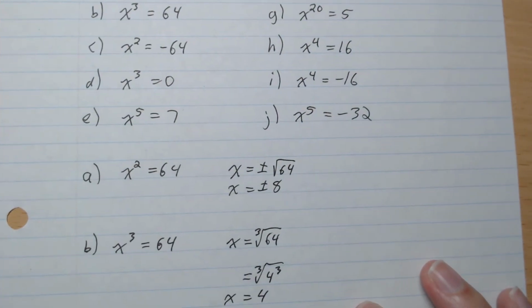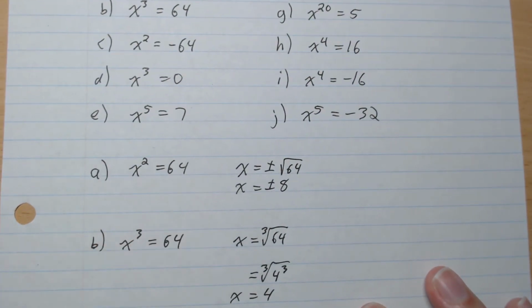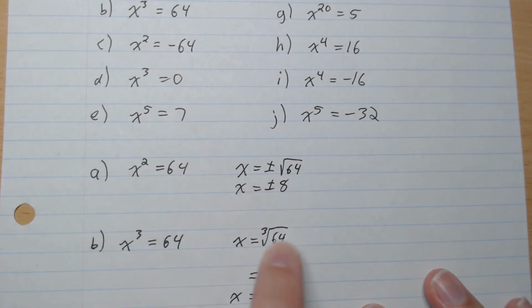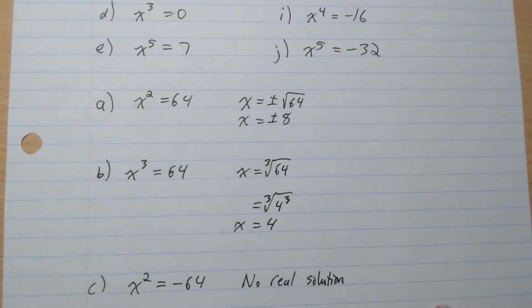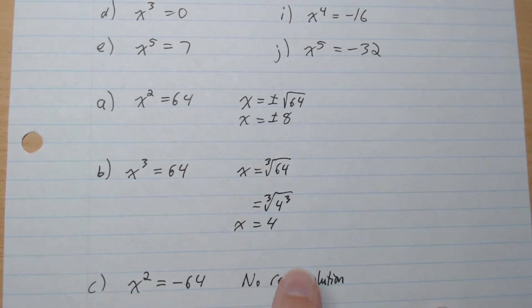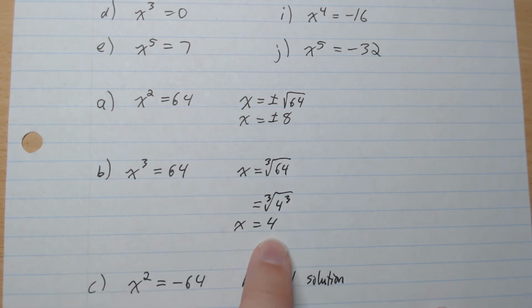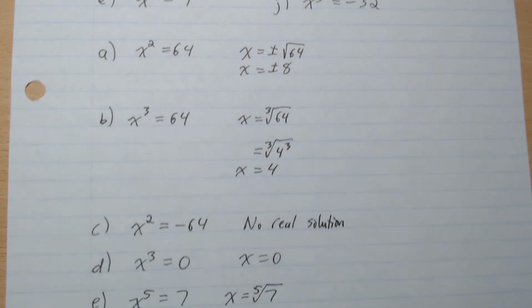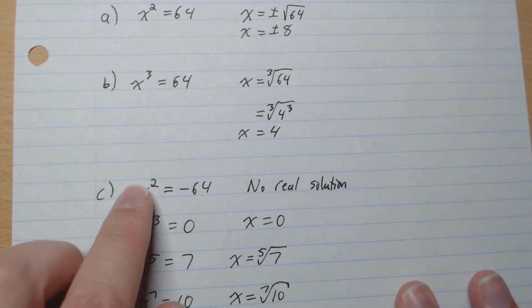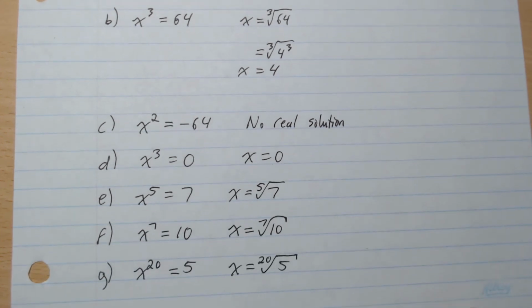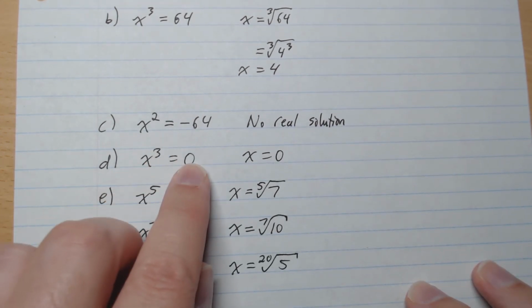Okay, we're back. So a, x squared equals 64. Square root both sides, so plus or minus root 64, which gives 8. So plus or minus 8 are the two answers. B, x cubed equals 64. Cube root both sides. 64 written as 4 to the 3. The cube root and the 3 cancel. What's left is 4. C, x squared equals negative 64. No real solution. D, x cubed equals 0.